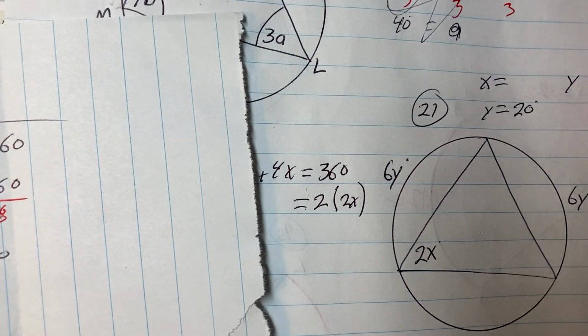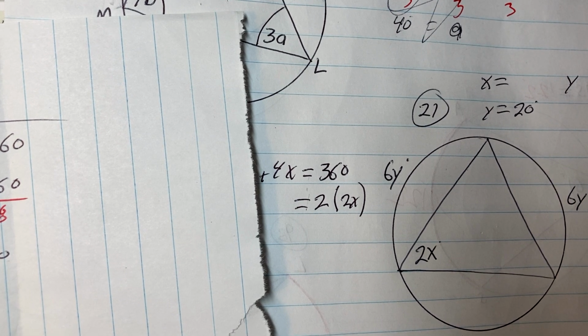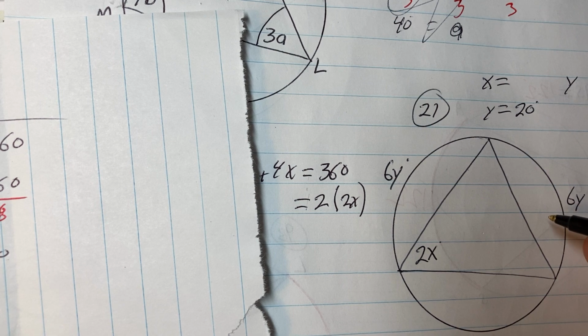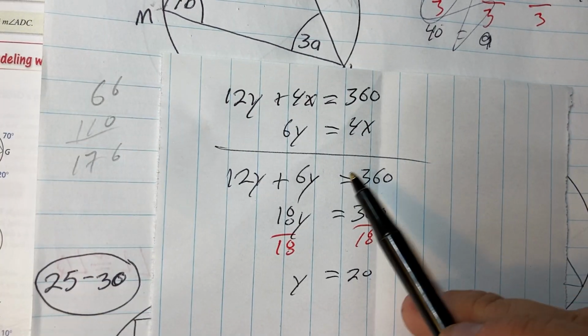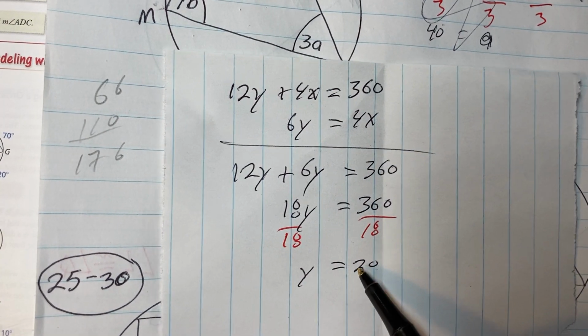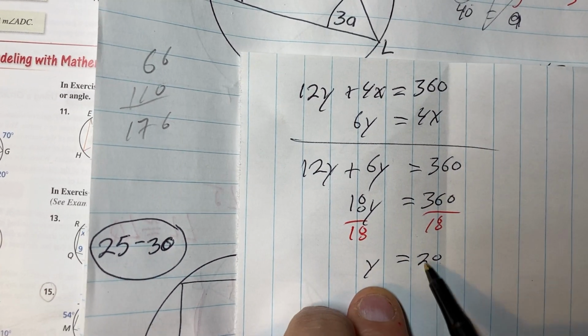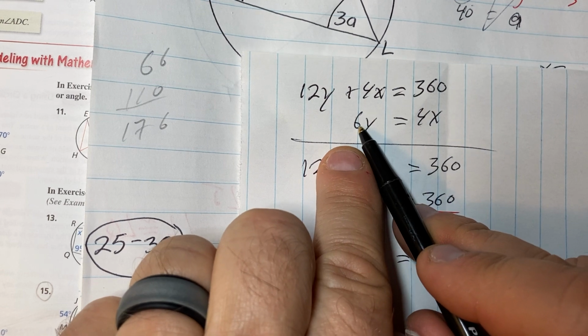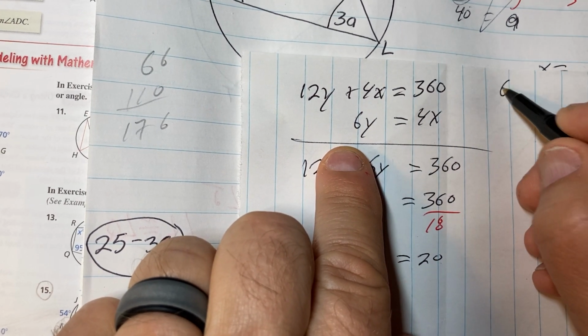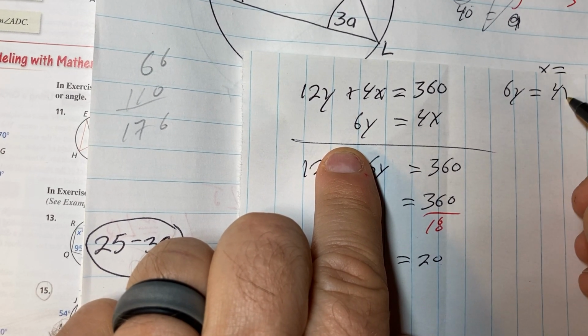And next, let's go back to here. If y is 20, where is it on the frame? Here it's on the frame. If y is 20, we can go back and solve for x. 6y equals 4x.